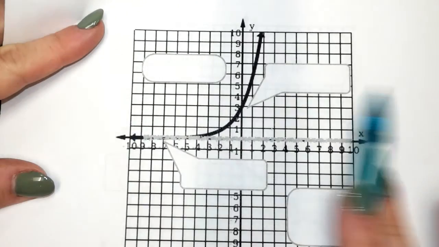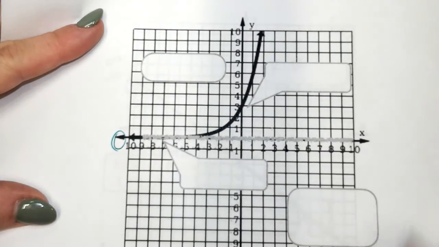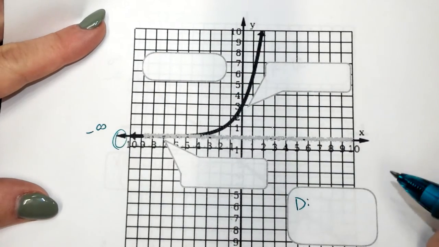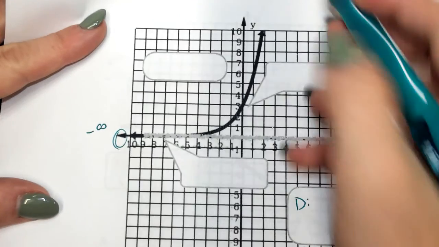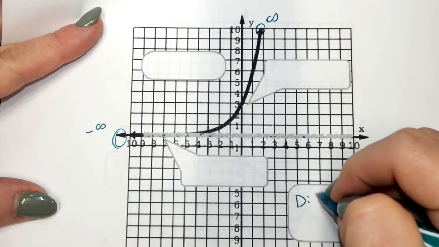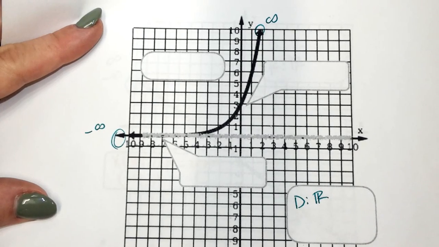So let's scan left to right. At the leftmost point, we've got it going on for infinity. And at the rightmost point, we go on for infinity the other way. So my domain is all real numbers.